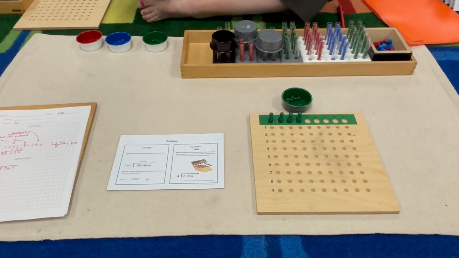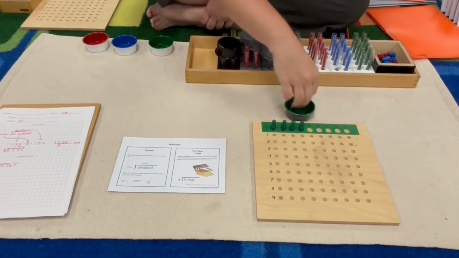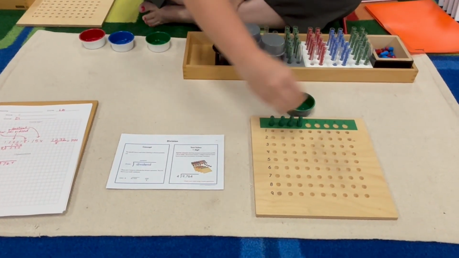So we said bring down, share. Okay, so now we're at the share step. So I'm going to share these.